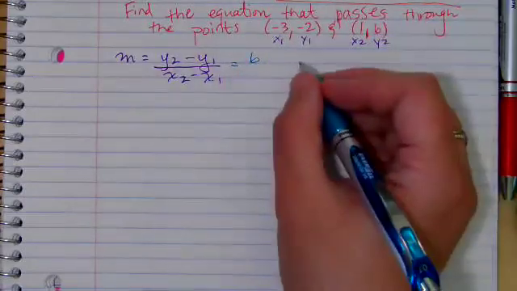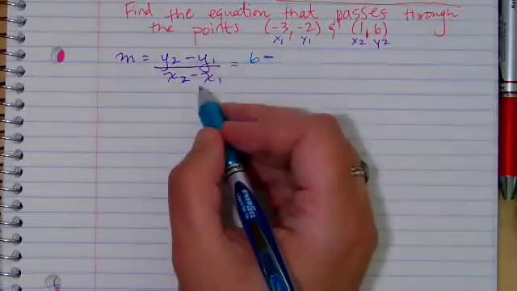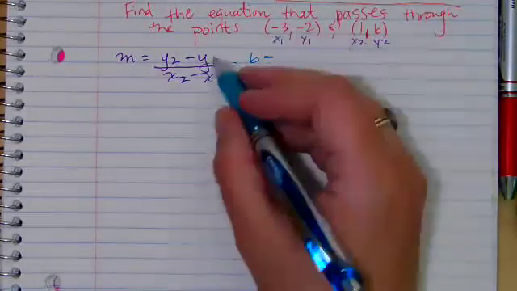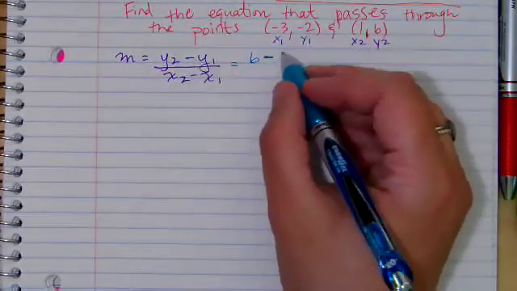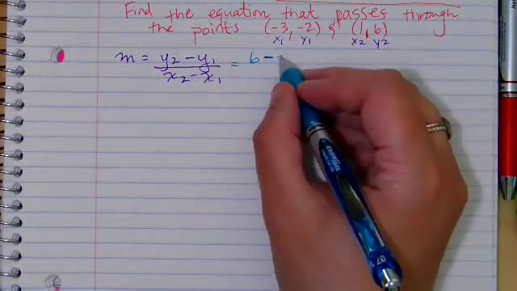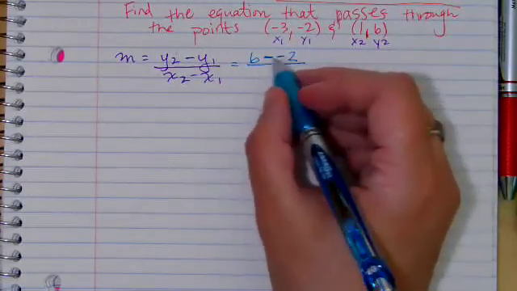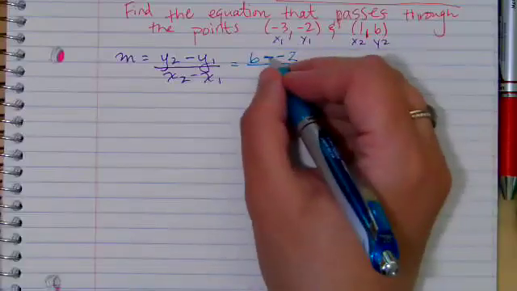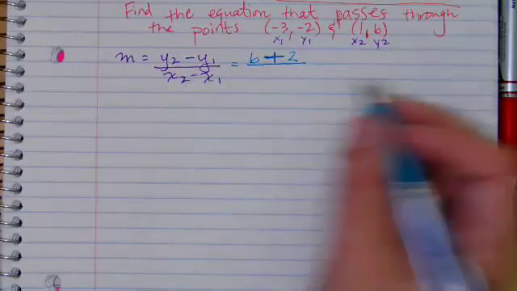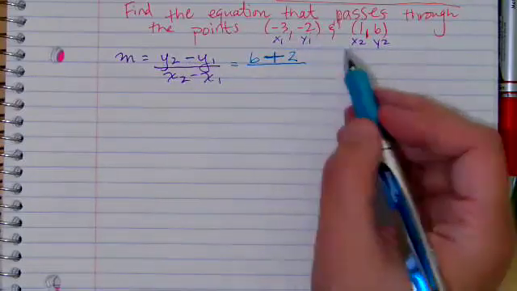So I have 6 minus, because that comes from the formula. I'm going to look at my y1 because that's the thing that comes next. My y1 is -2. If I go minus -2 over, that minus negative becomes a double negative. That becomes a plus. So I'm actually going to add these because the formula told me to subtract. The number itself was negative.